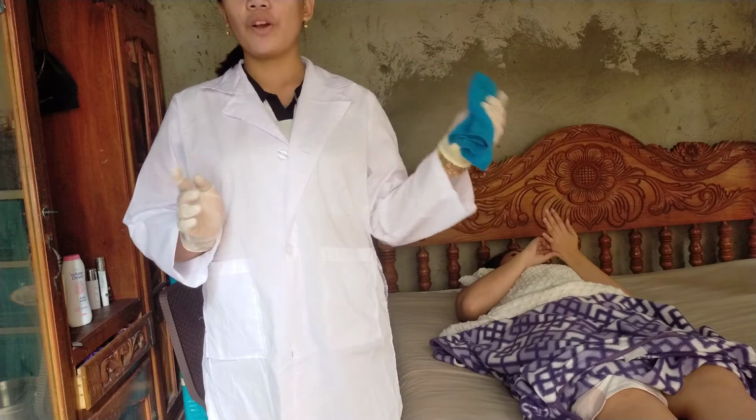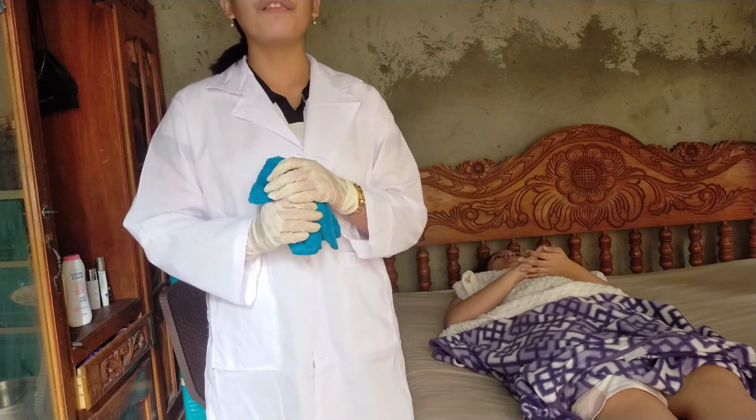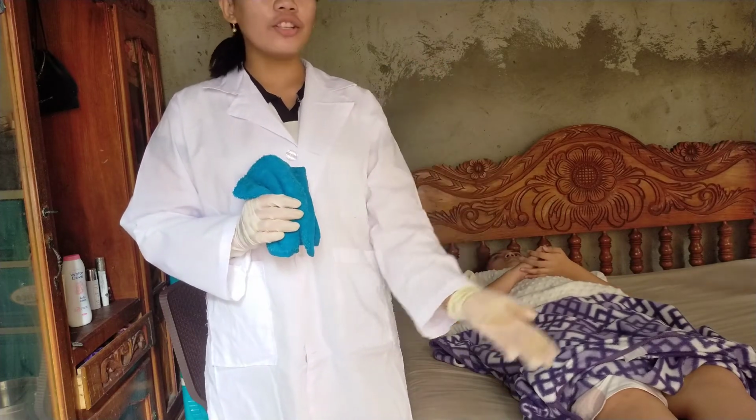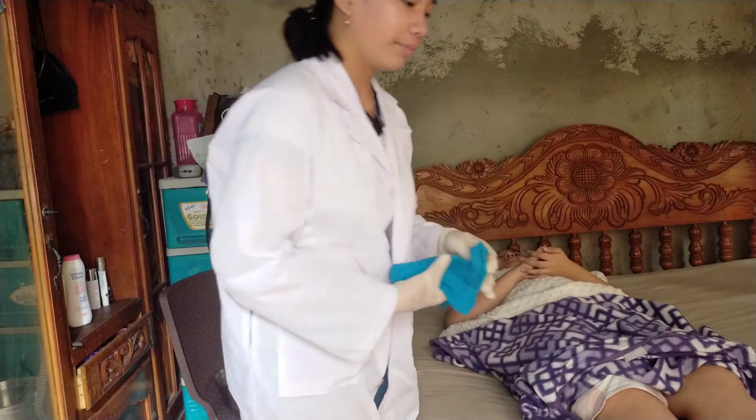So now I'm going to start washing my patient's leg using long, firm strokes from ankle to knee and knee to thigh.